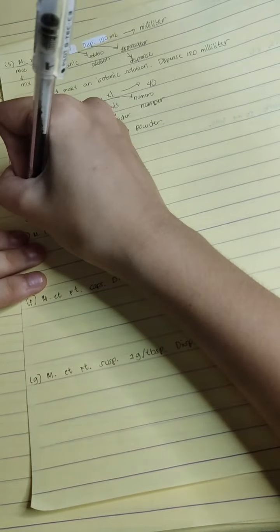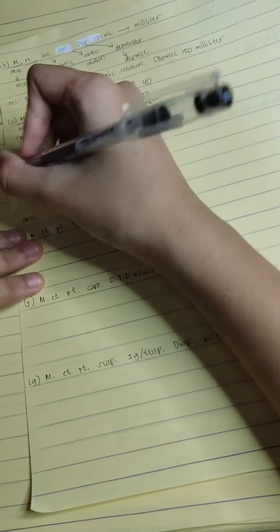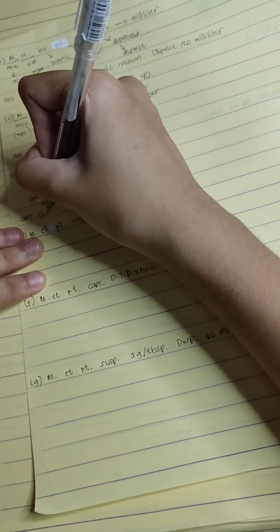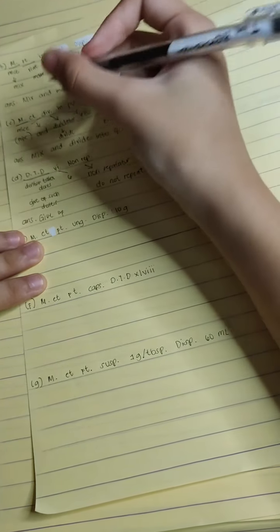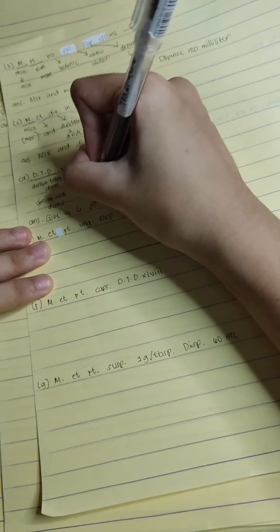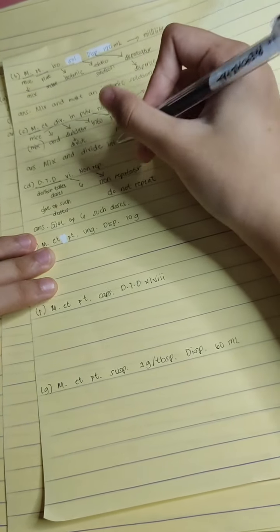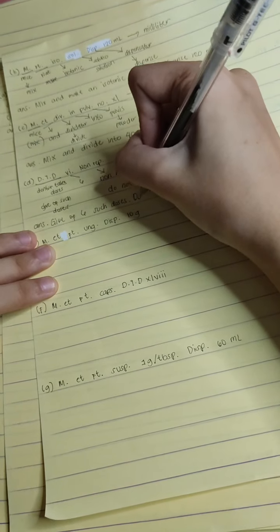The answer: give of. We must write first the 6 before such doses, then non-rep, do not repeat.